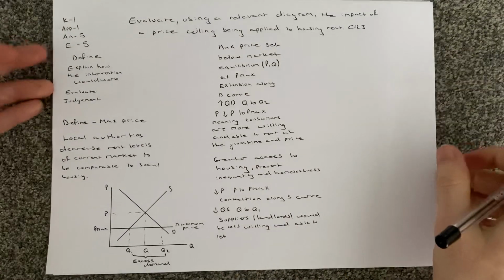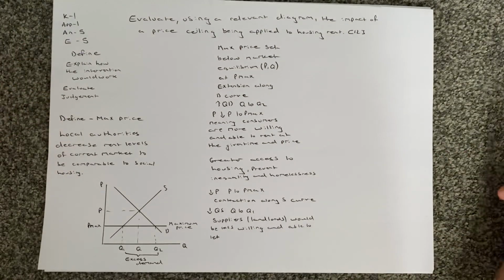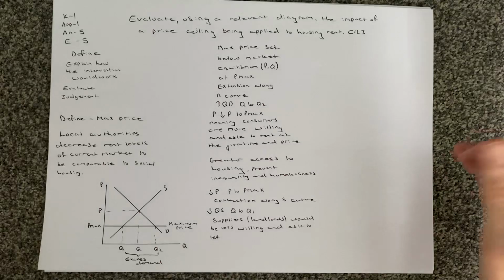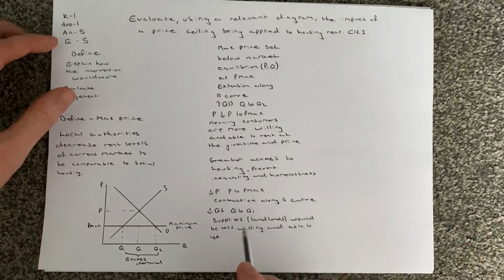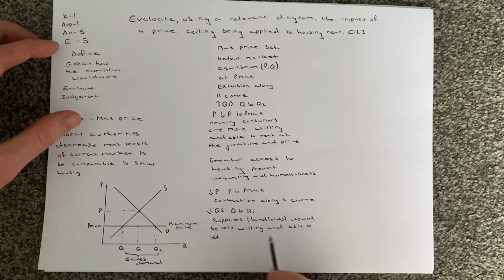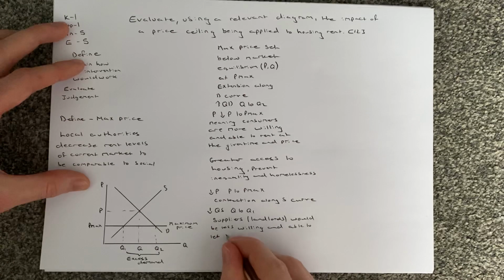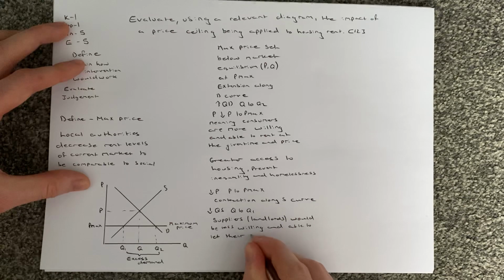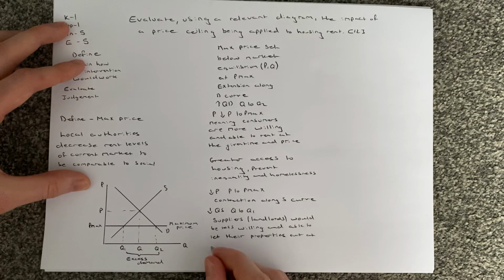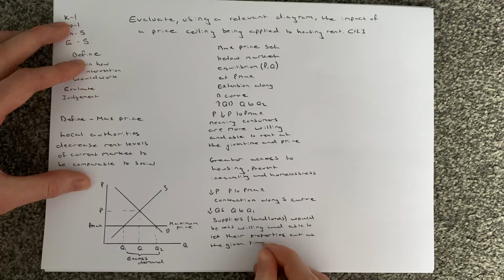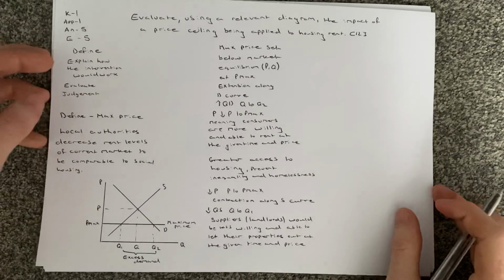So when you talk about the rental market, landlords let their properties out. They let their properties out to tenants. So the suppliers, i.e. the landlords, will be less willing and able to let their properties out at the given time and price.